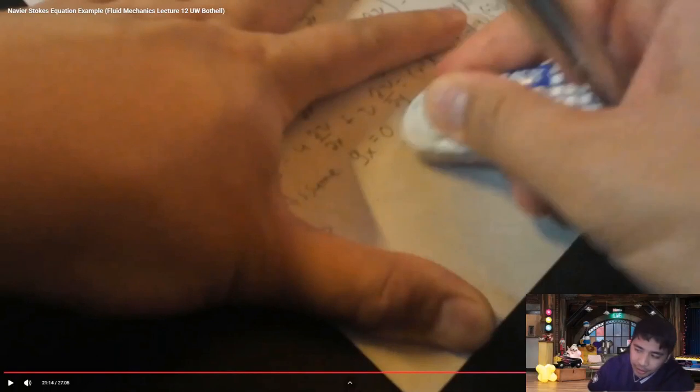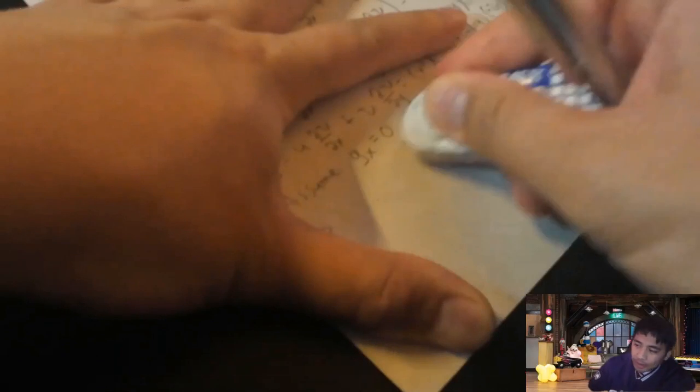I did that so I didn't have to keep writing it over and over. But you'll, like I said before, right? The term that has the derivative with respect to t, that goes to 0.